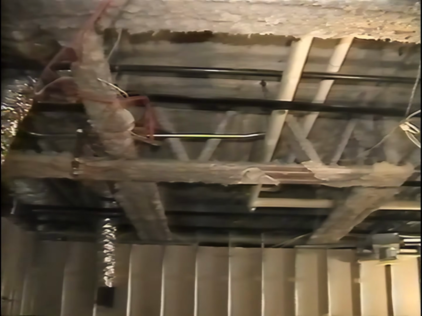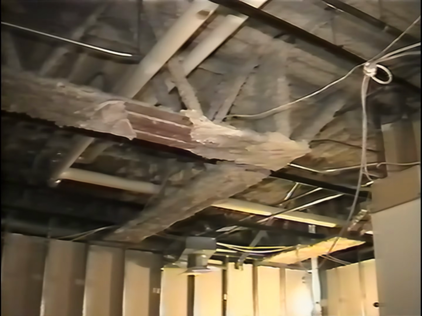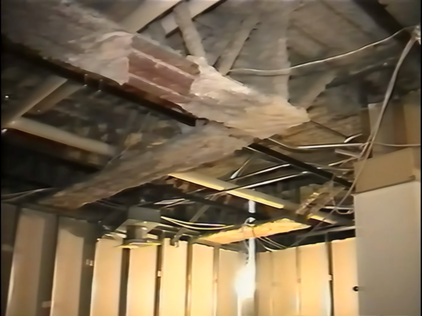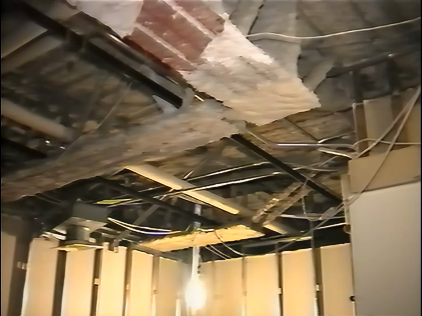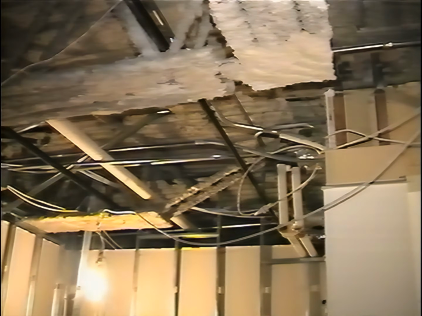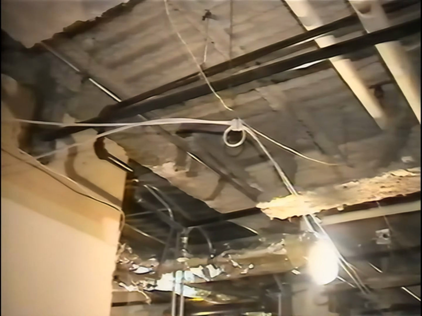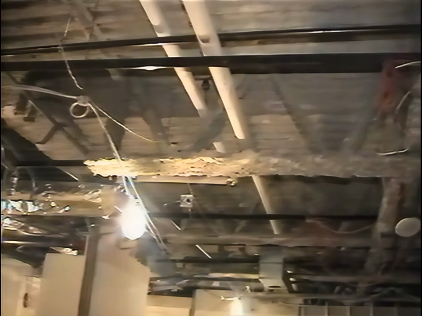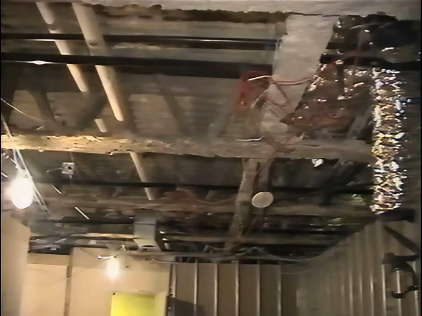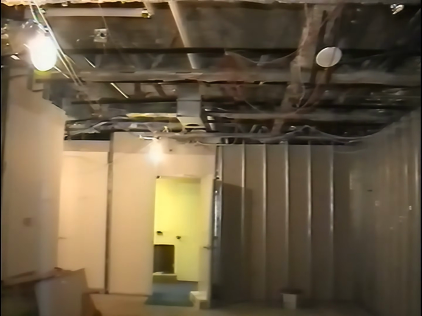Moving up to the westerly portion of the room, around the west side of the shaft, again moving toward a northerly direction. Turning back around to an easterly direction. We'll walk toward the entrance door.